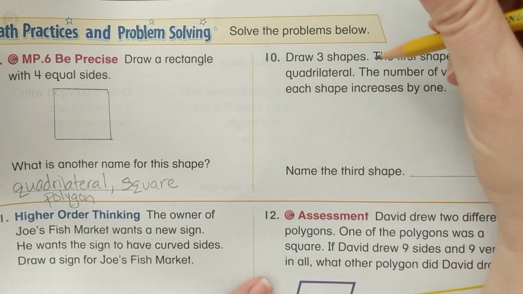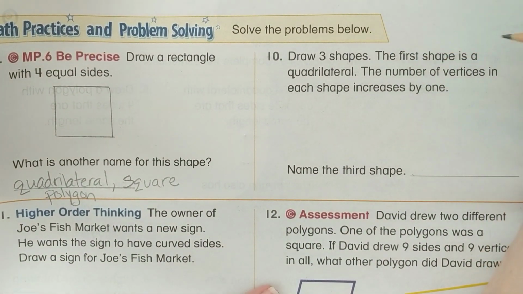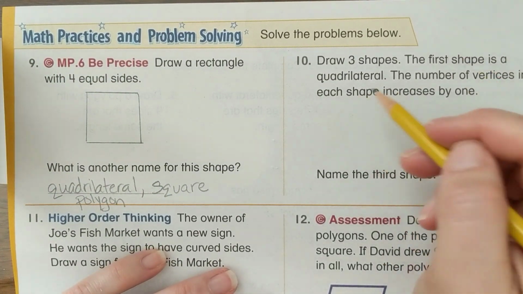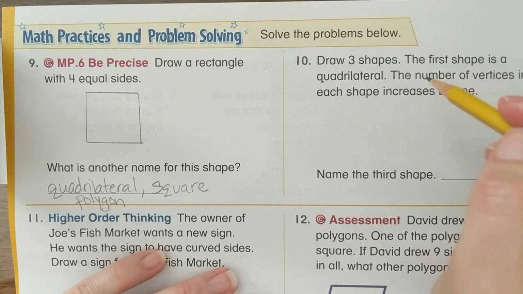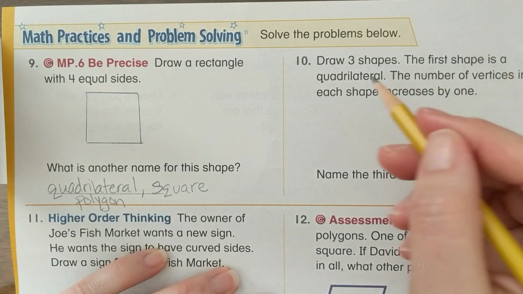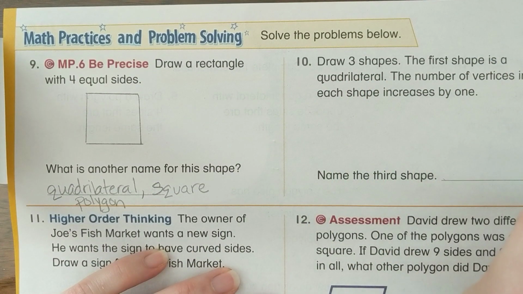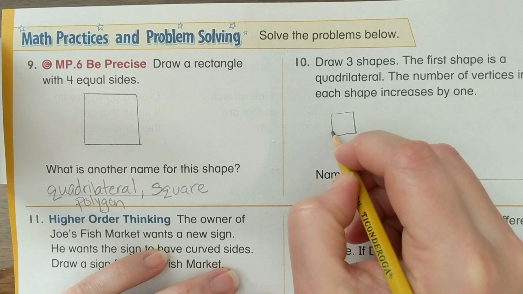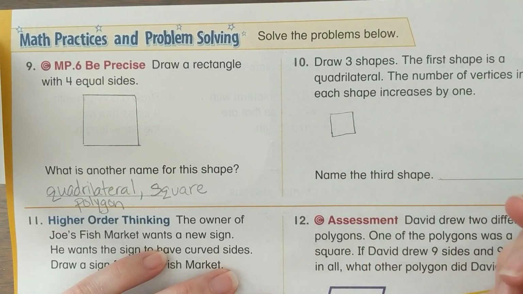Okay, draw 3 shapes. The first shape is a quadrilateral. The number of vertices in each shape increases by 1. So I have to do 3 different shapes, and the first is a quadrilateral. Here's the first one. Quadrilateral.